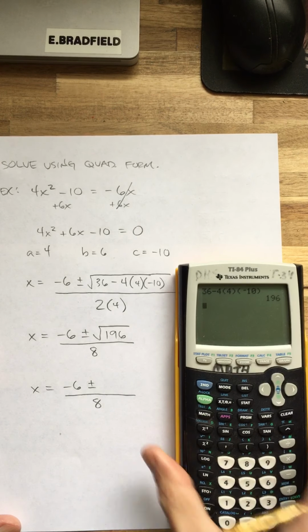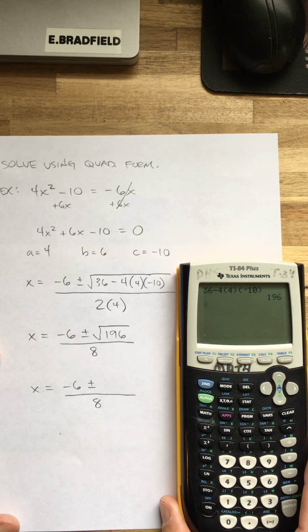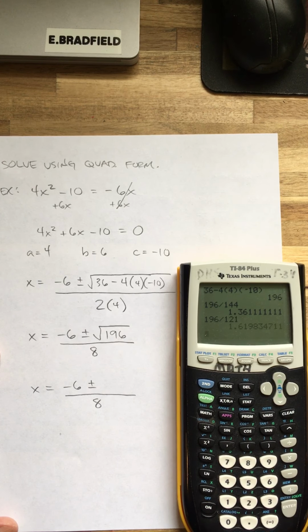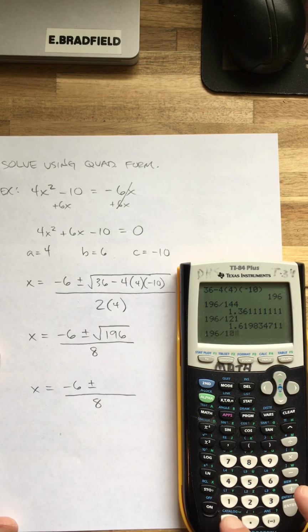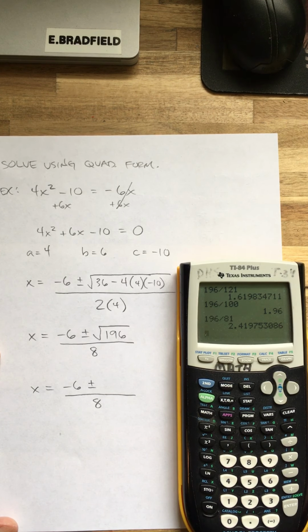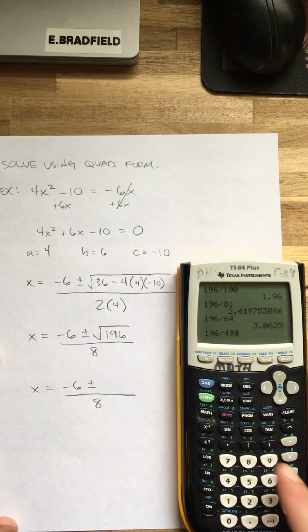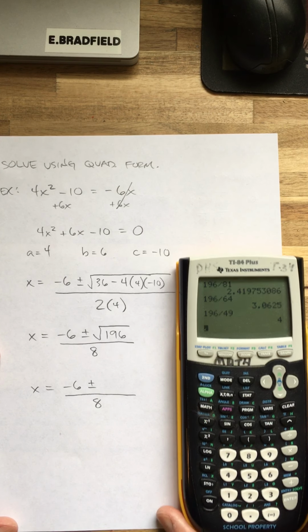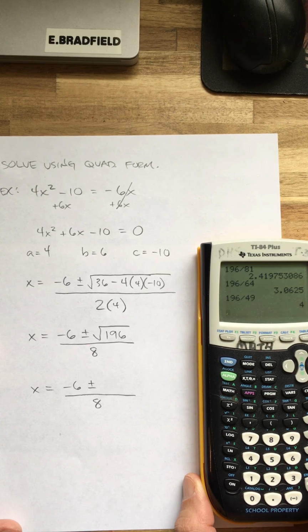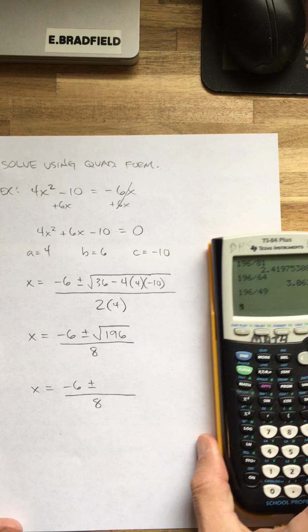All right, let's break it down. 196. Here we go. Use that list again. 196 divided by 144. Nope. 196 divided by 121. Nope. 196 divided by 100. Nope. 196 divided by 81. No. 196 divided by 64. No, bummer, it's a decimal. 196 divided by 49. Cross your fingers. Yes, it's a 4.